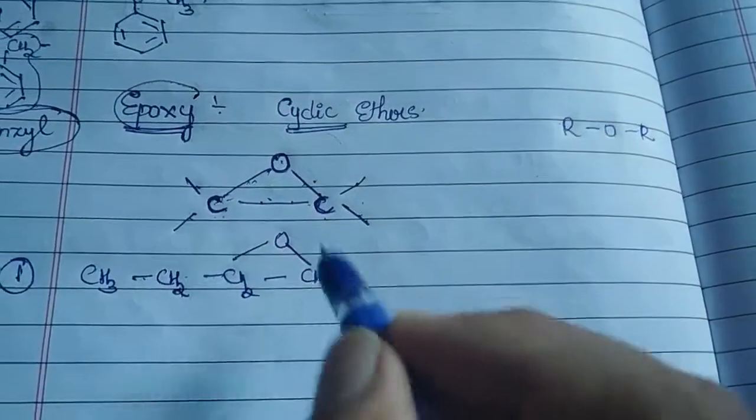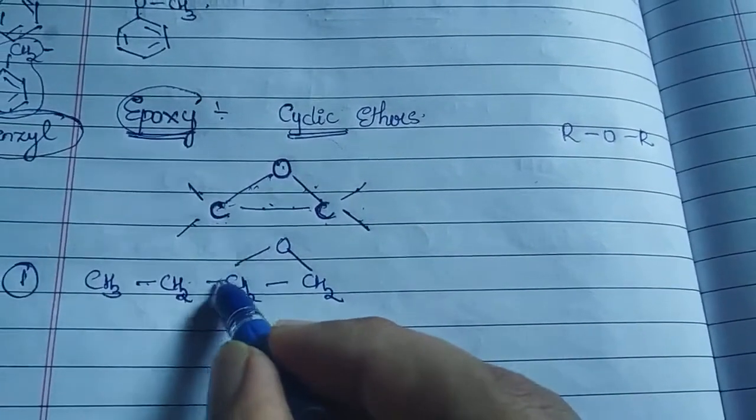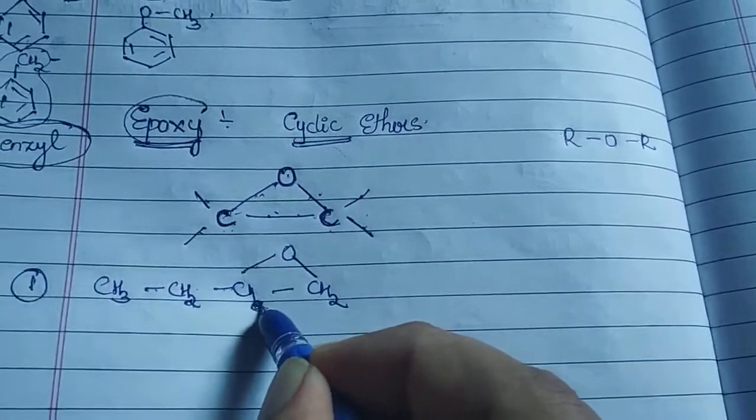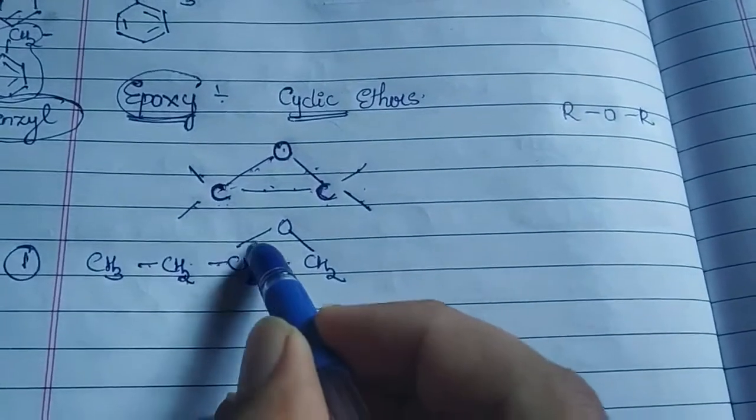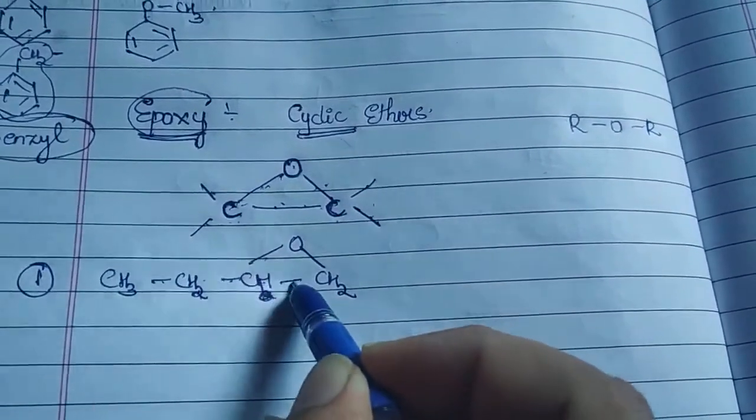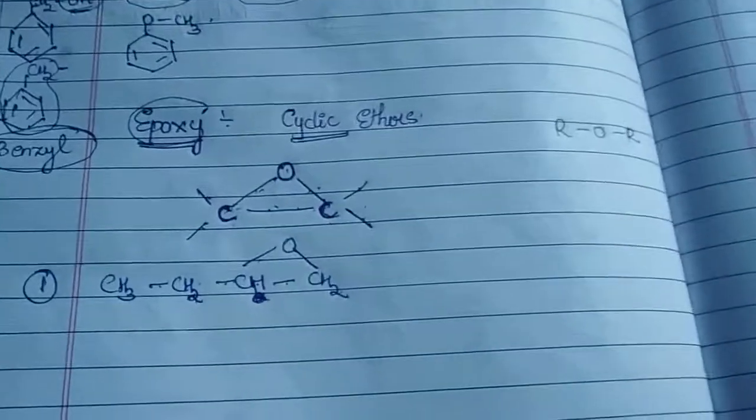1 2 3 4 1 2. Okay, 1 2 3. So here 1 H should be less. 1 2 1 H 4. 1 2 3 4. So this is the part.